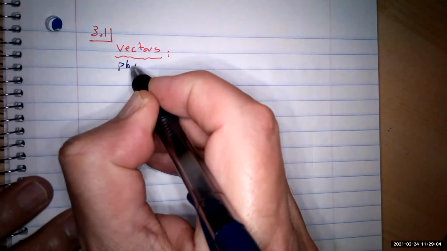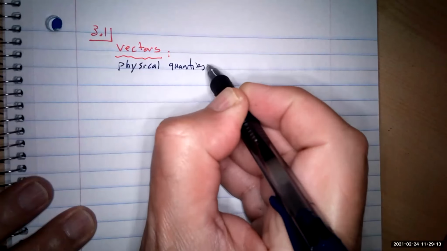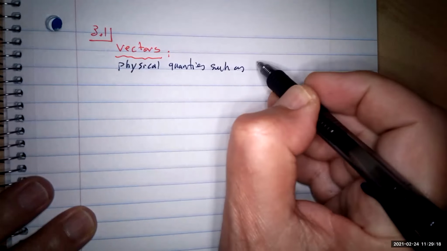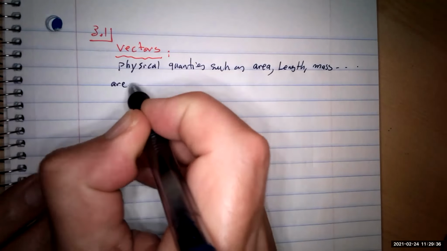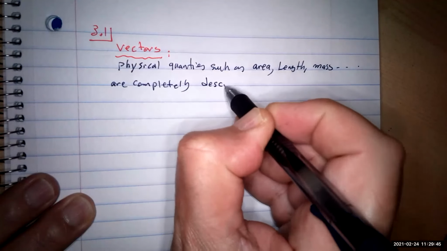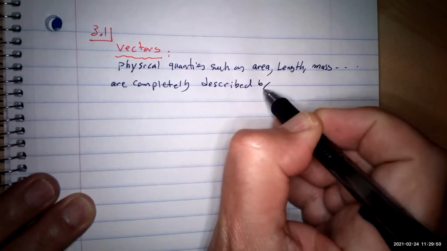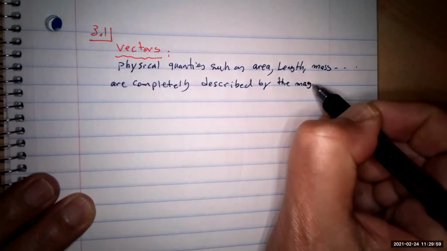So two types of quantities, if you like. Physical quantities such as area, length, mass, etc. These quantities are completely described or characterized by the magnitude, or the measurement.